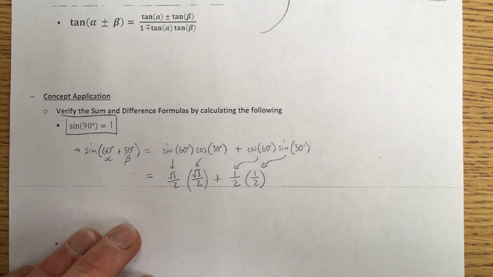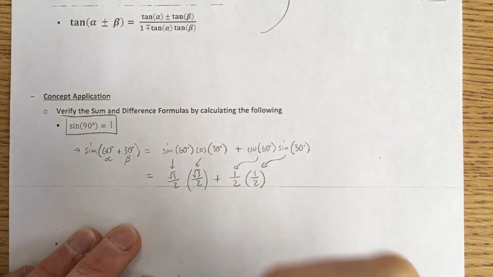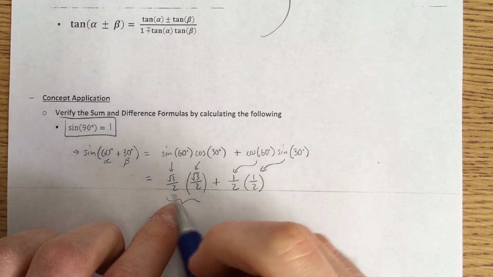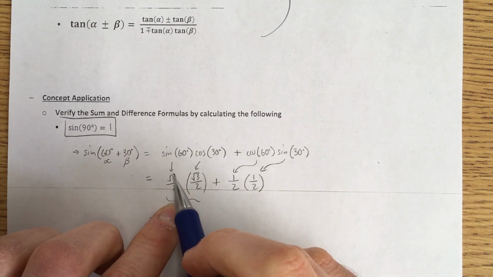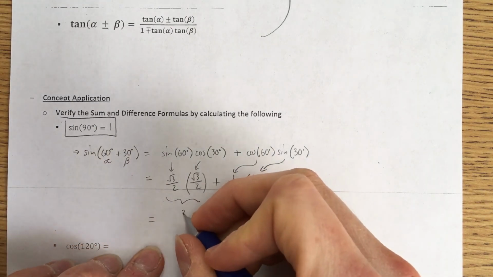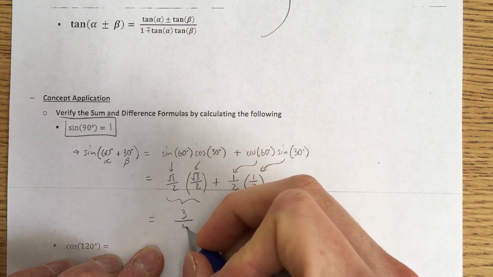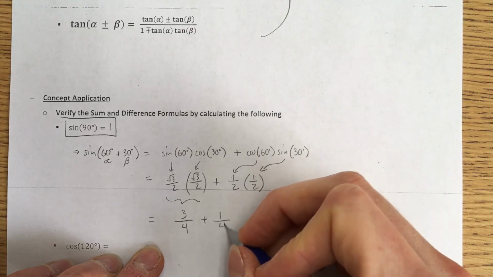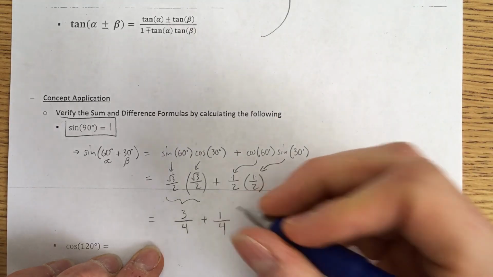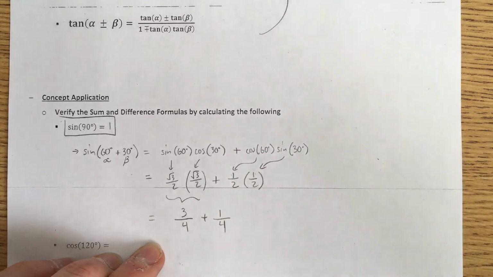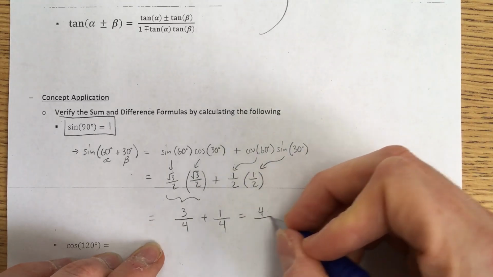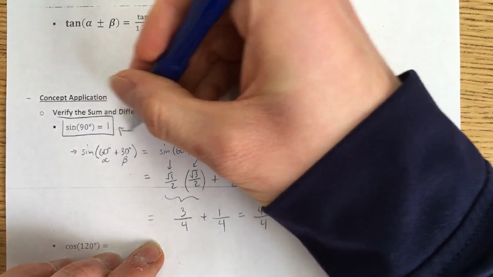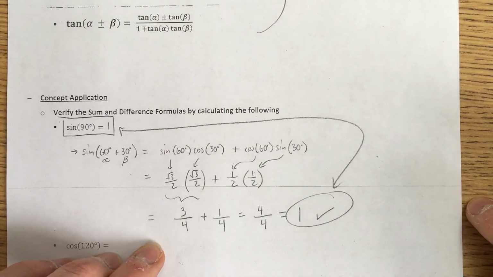So if you were to simplify this, make sure you follow PEMDAS. We need to multiply these two things first before we can add. Multiplying fractions go straight across. So square root of 3 times the square root of 3 would just give us 3. 2 times 2 is 4. 1 times 1 is 1. 2 times 2 is 4. Now you're adding fractions. You have a common denominator. So it would be 4 over 4, or just 1, which is what we wanted anyways.